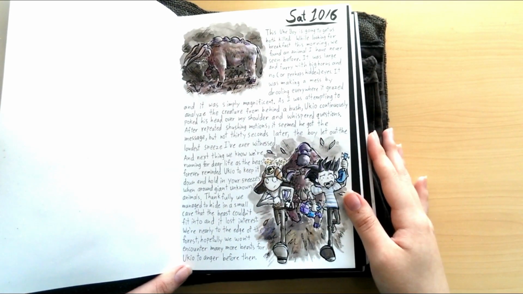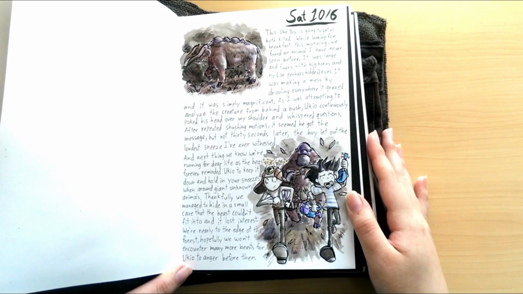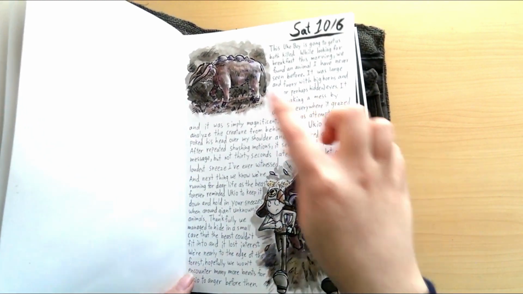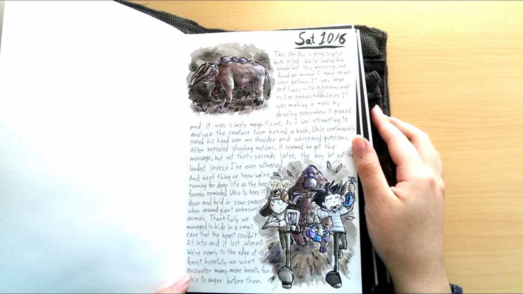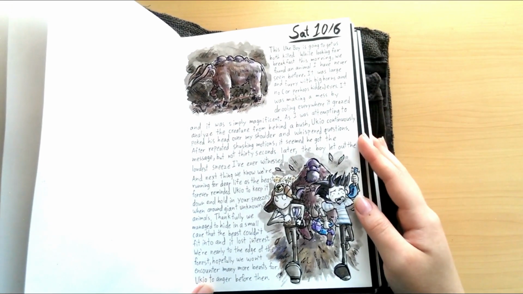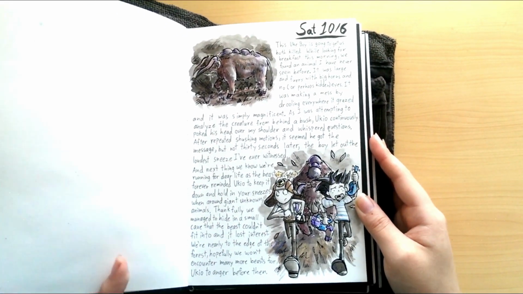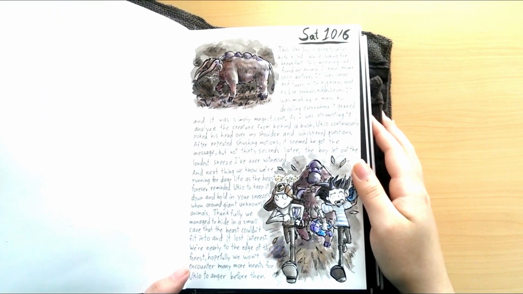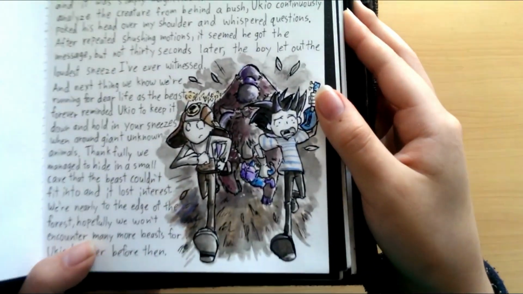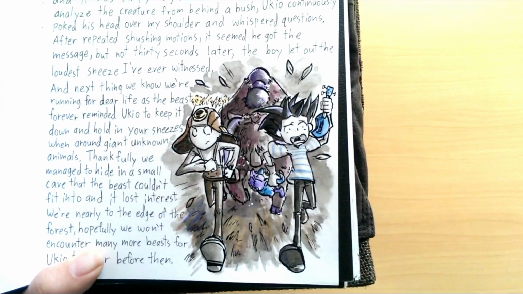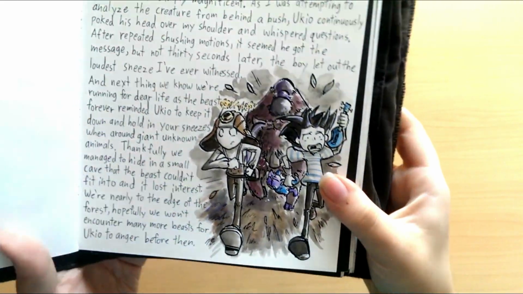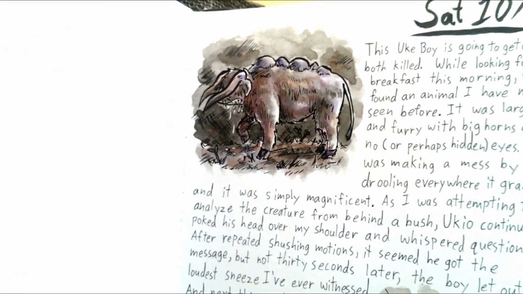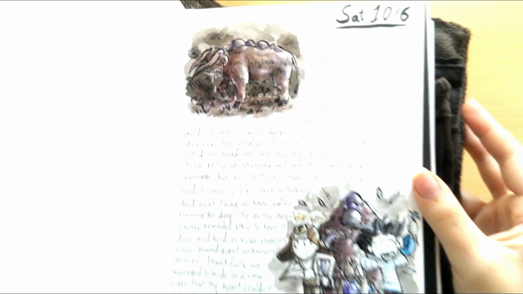Then the prompt for day 6 was drooling. And so I came up with this idea of this animal that Zig has never seen before, and so it remains unnamed. And he was trying to check it out, and then, long story short, this is the situation they ended up in with the thing chasing them. And as you can see, it's drooling a lot. It's a very drooly, magnificent animal.